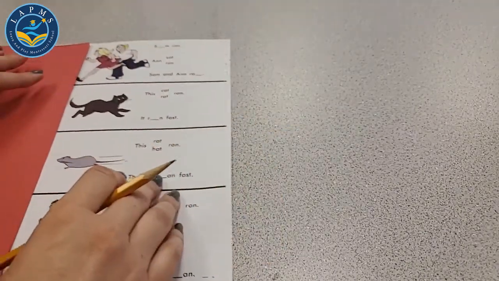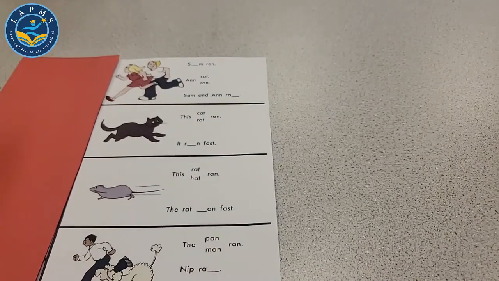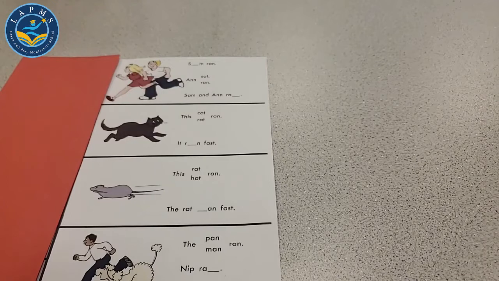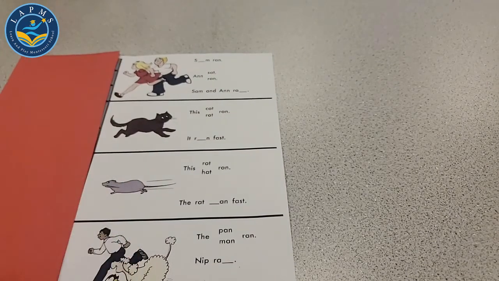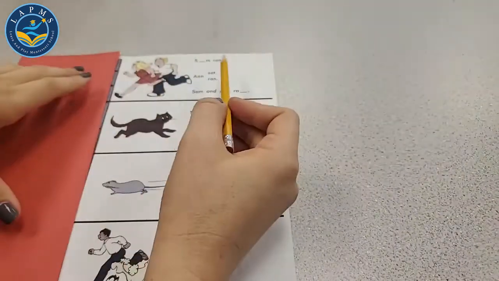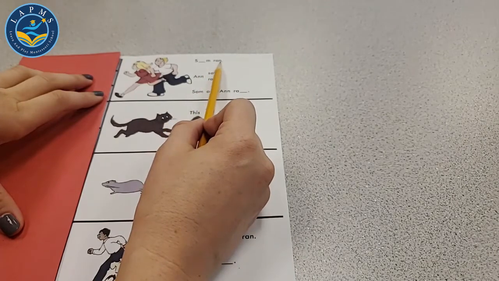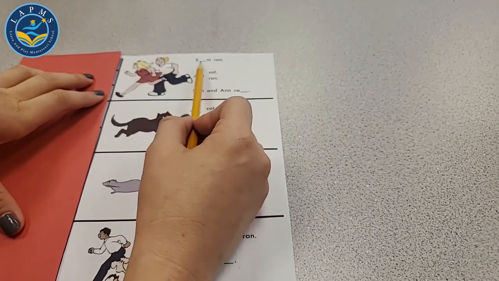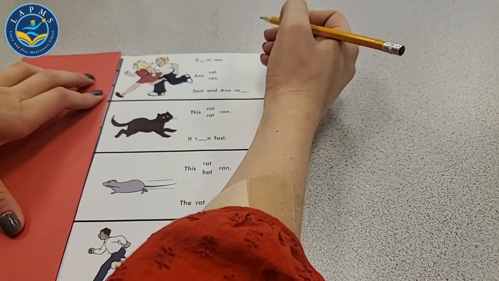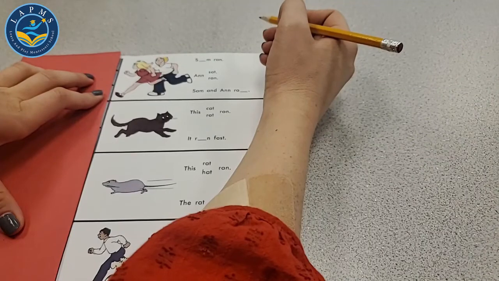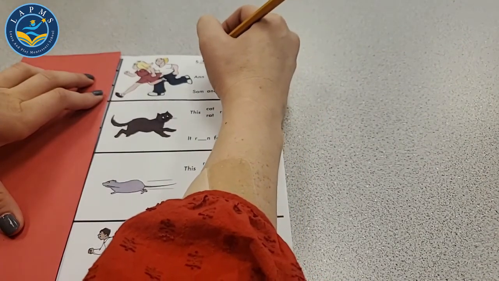That's another community helper. Okay, let's take out our readers and look at the top here. I see some of our good friends, Sam and Ann. What are they doing here? Let's see. Sam ran. So we see the picture. We know it's Sam ran. What are we missing here? A long A or a short A? Right, a short A. If it was a long A, it would be same. But this is Sam.